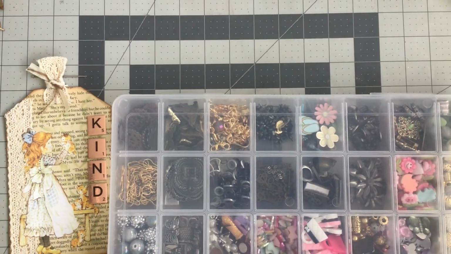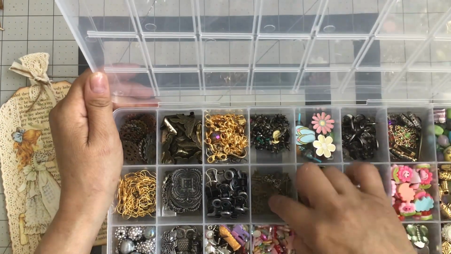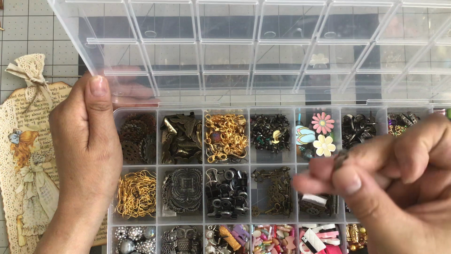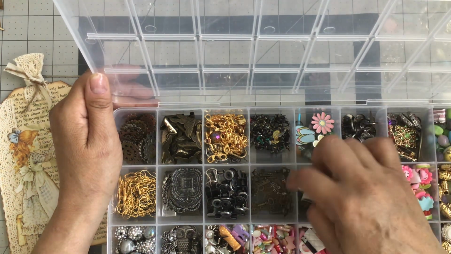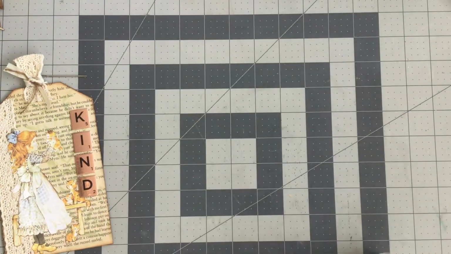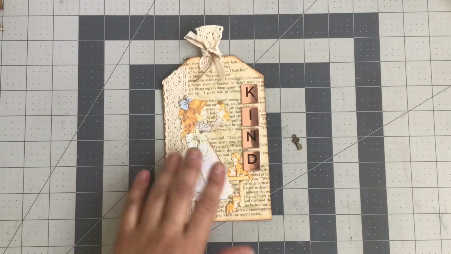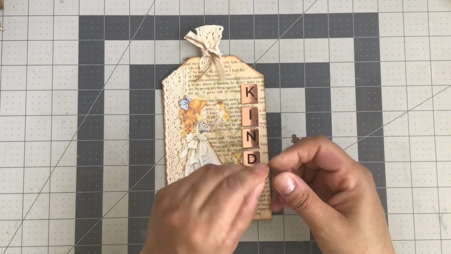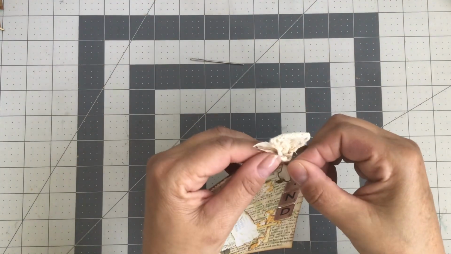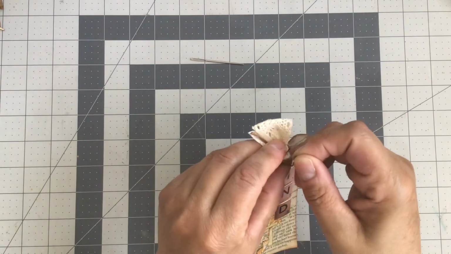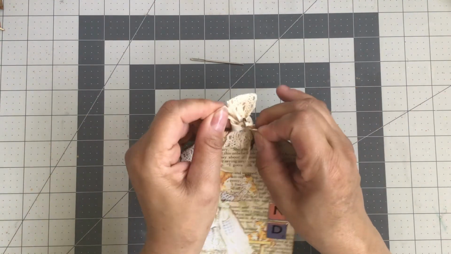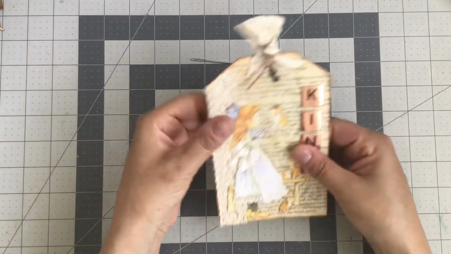Okay. I think I got some, yep, right here. Some small keys. Oh, here's one with a heart. That's, well, not really a heart, is it? That's a small one. Let's use that one. And I've got some bulb pins here also. Very cute. I like that.